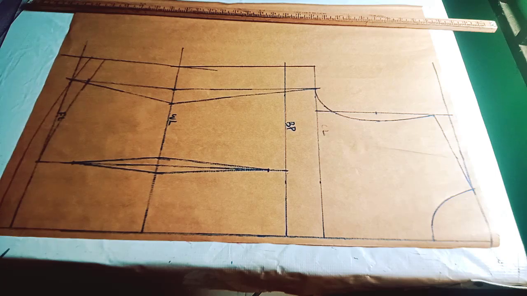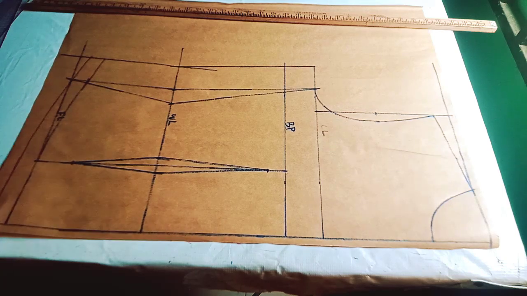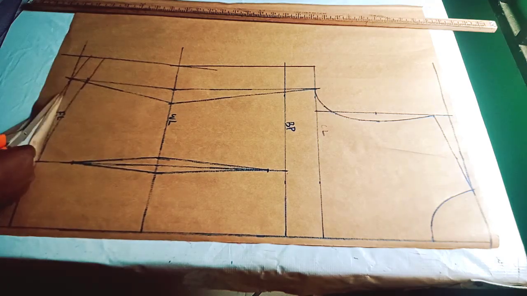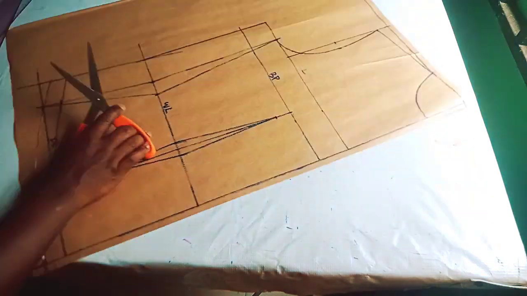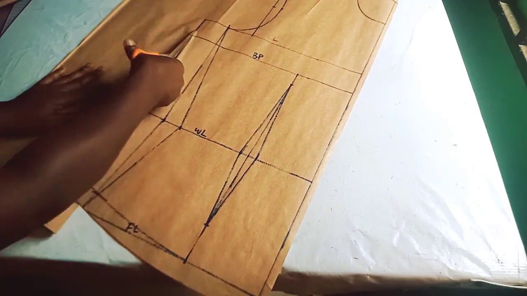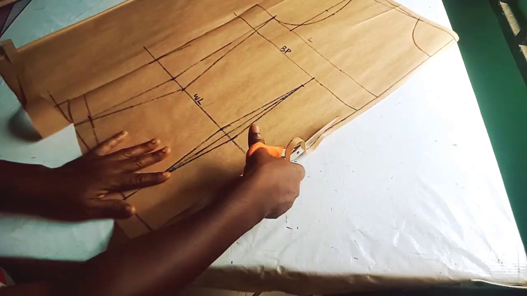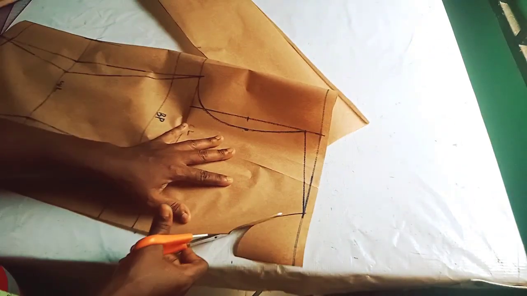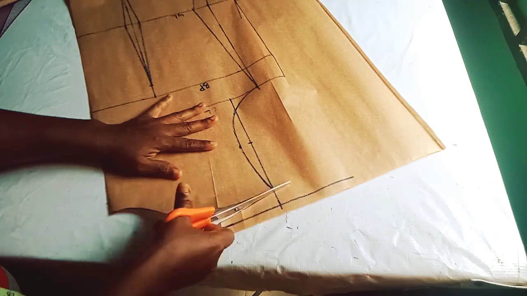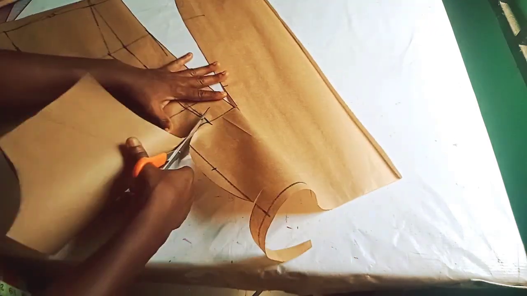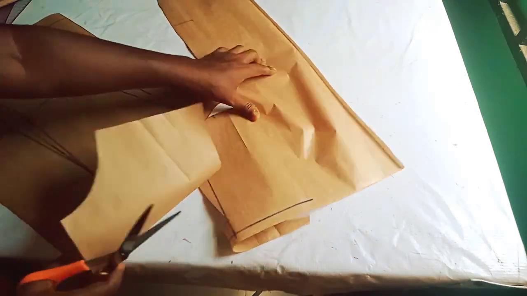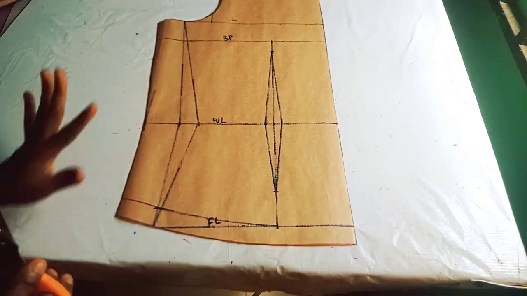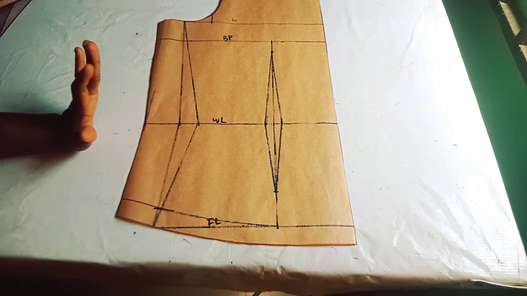Now we can trim off. You see we have the front basic blouse.